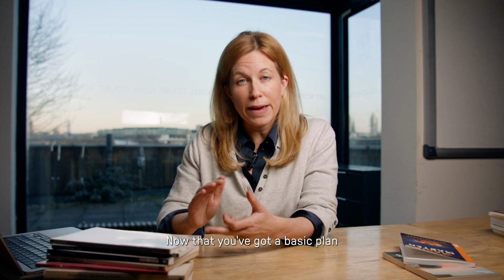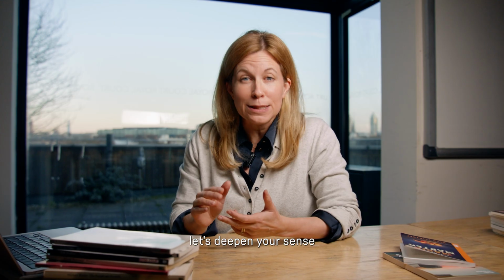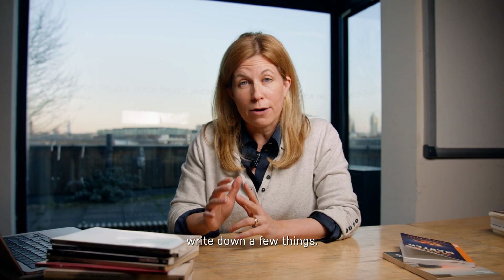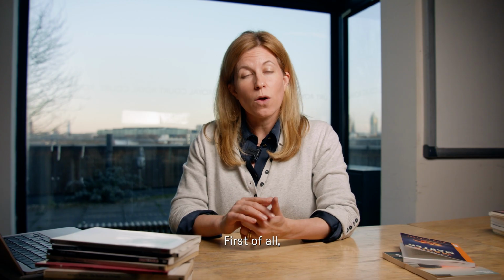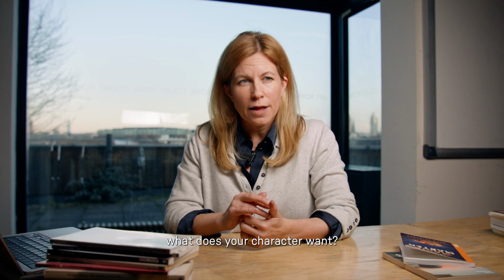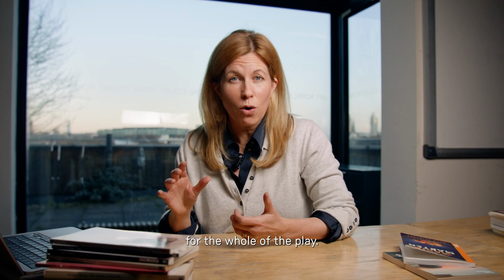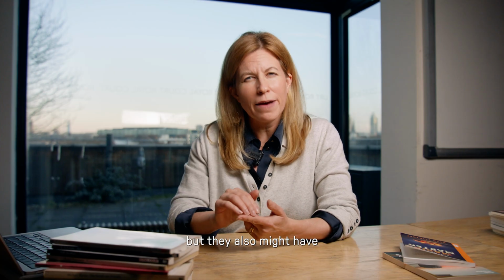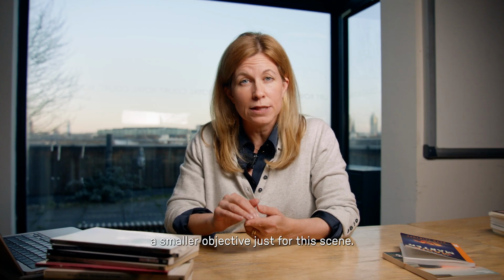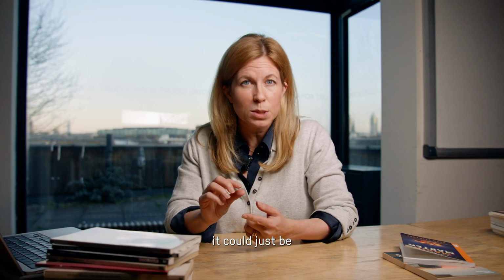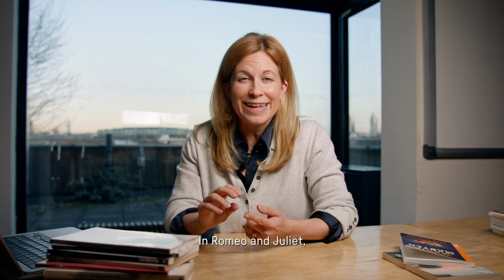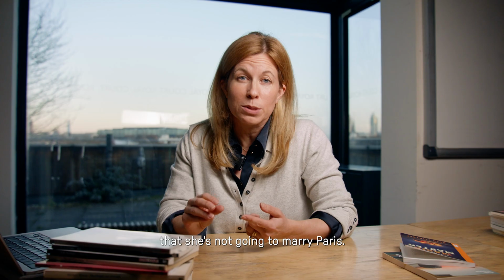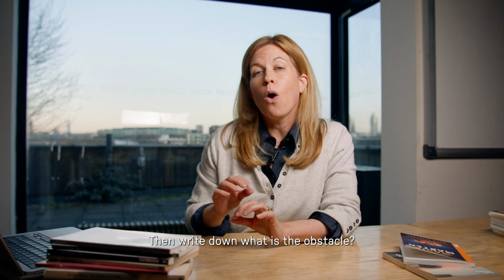Now that you've got a basic plan for your scene, let's deepen your sense of who your characters are. I want you next to write down a few things. First of all, what does your character want? They might have one clear goal for the whole of the play. So in mine, it's Romeo and Juliet want to be together. But they also might have a smaller objective just for this scene. These can be tiny if you want. It could just be, I want a glass of water. In Romeo and Juliet, Juliet wants to persuade her parents that she's not going to marry Paris. Then write down, what is the obstacle?